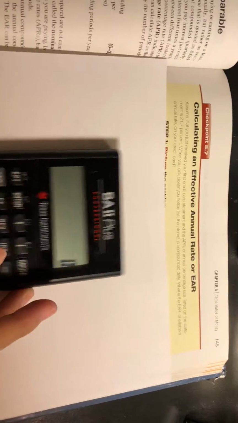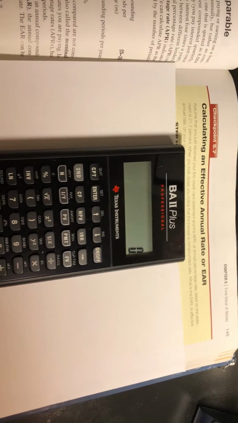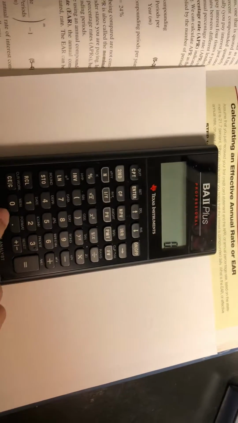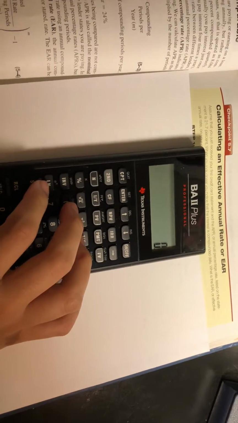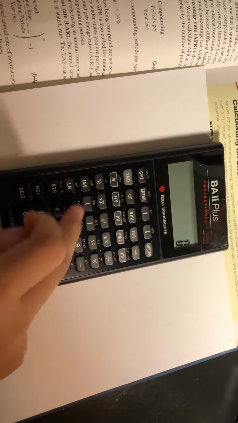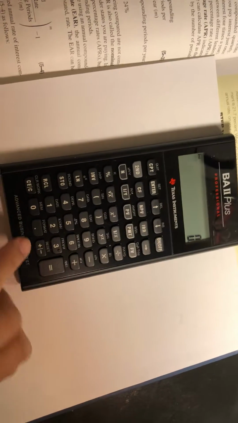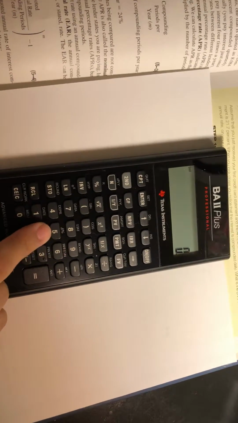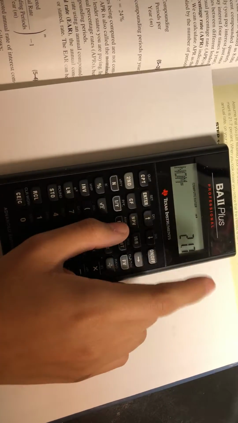So here in this problem, we are actually looking for the effective annual rate, and this can actually be solved with our calculator as well. So I'm just going to select second, select the number 2, and my screen says NOM.